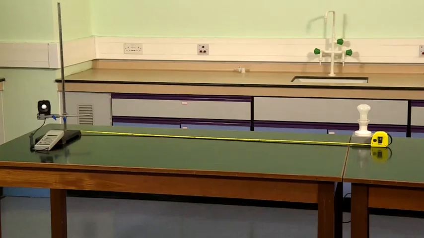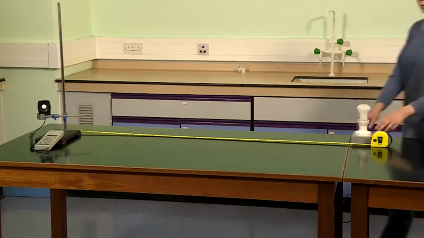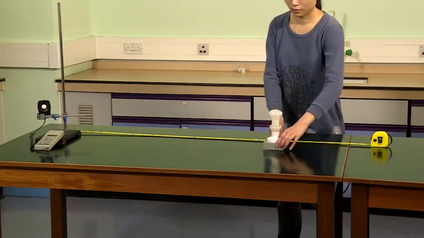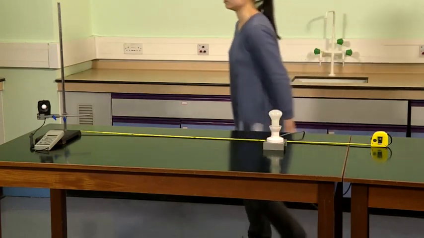In this experiment, we will verify the inverse square relation between the illuminance at a point, due to a point source of light, and the distance from the source.